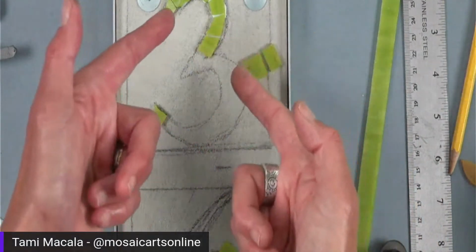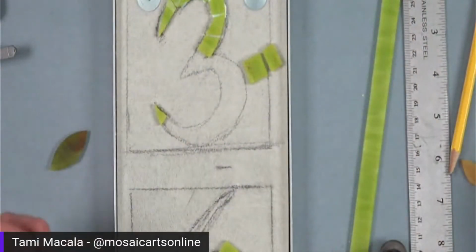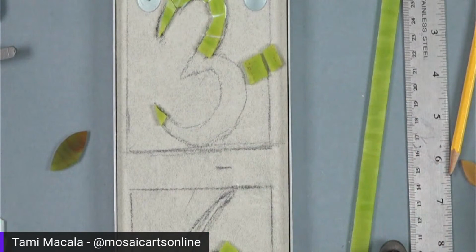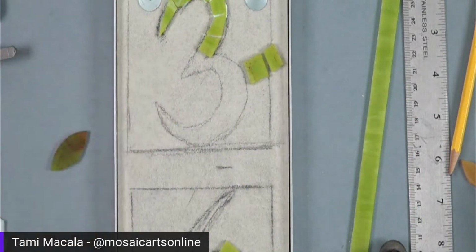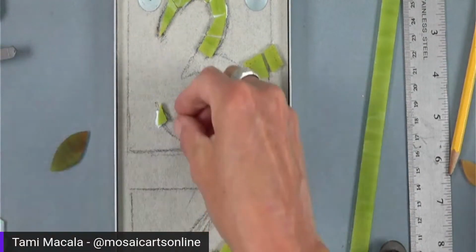As you can see, these pieces are all lined up. I don't have anything jutting out farther than the other one. They're all lining up as far as the edges of each piece to each other go. So we're going to glue that one down there.